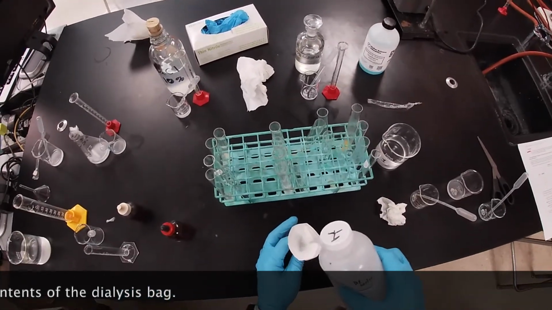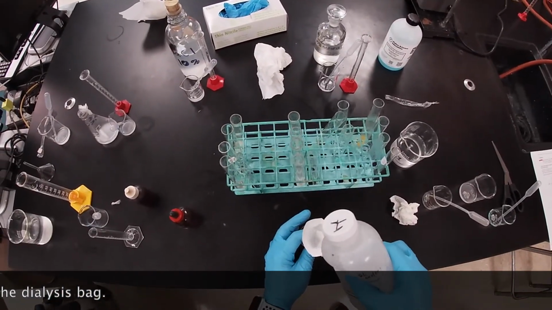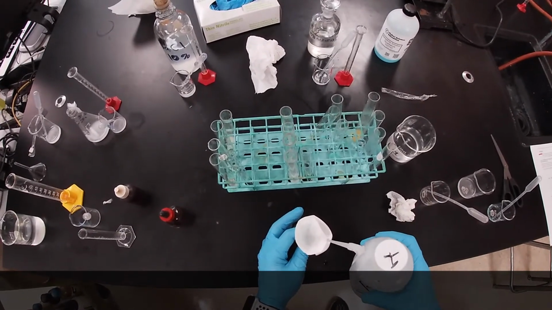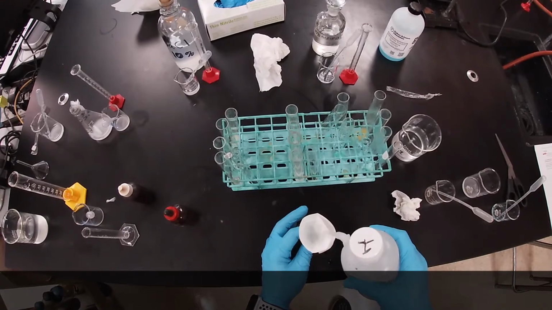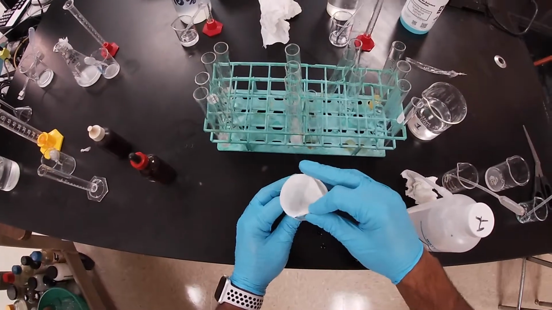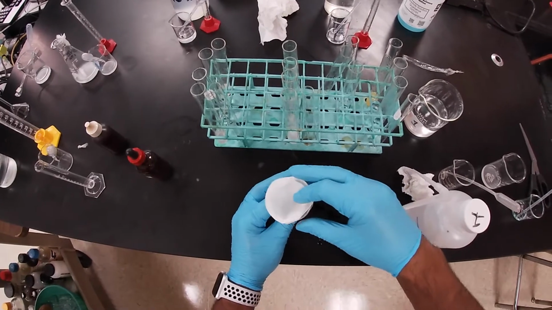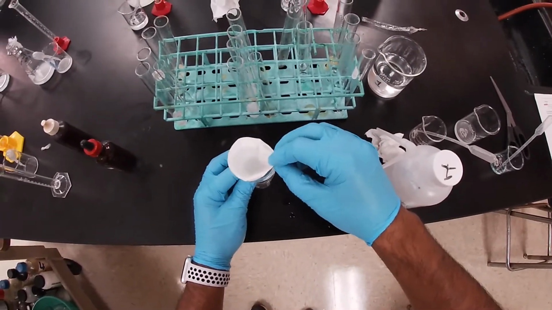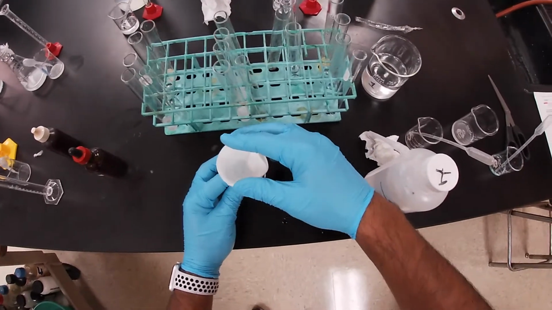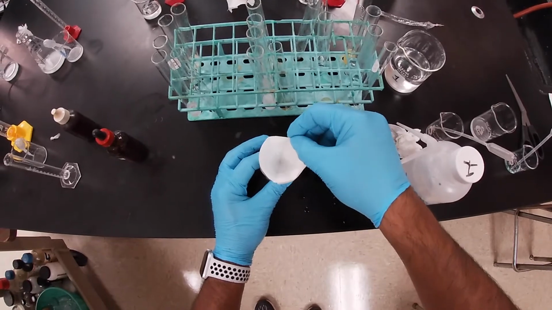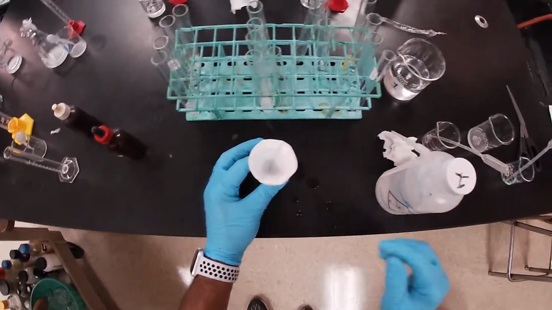We're going to add a little bit of water so that we can adhere a little bit of the funnel. Perfect.